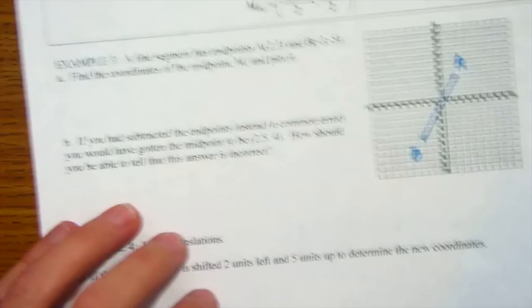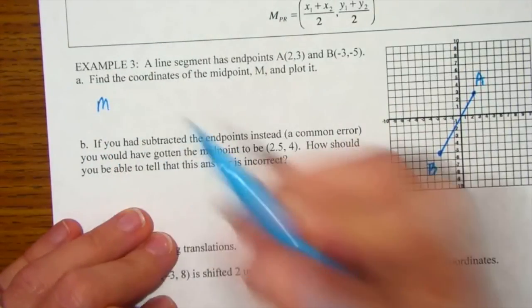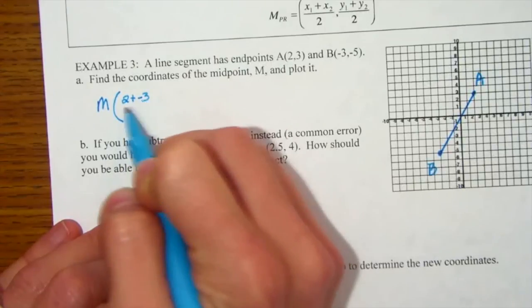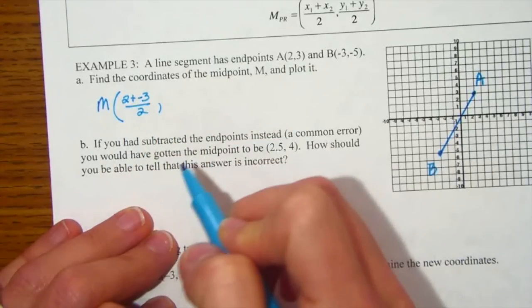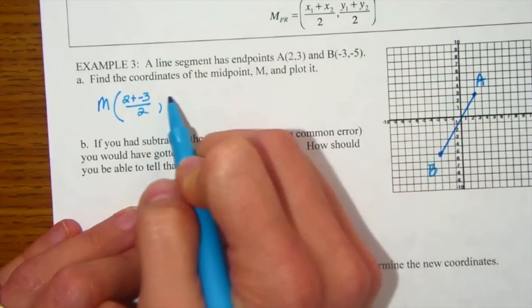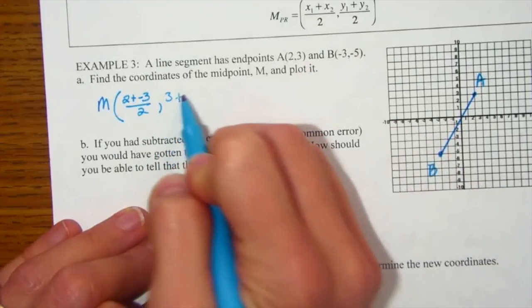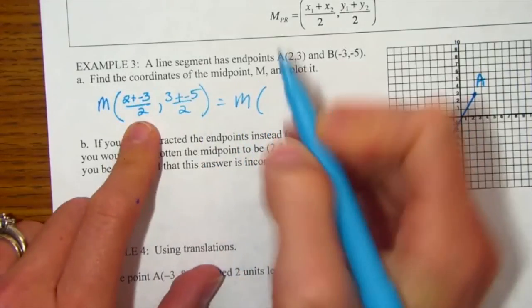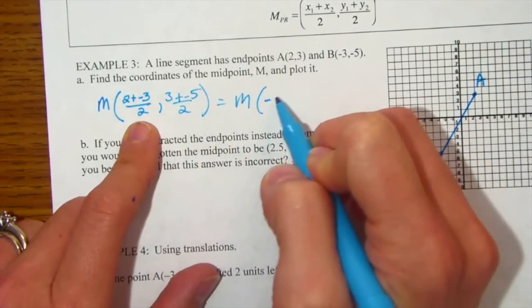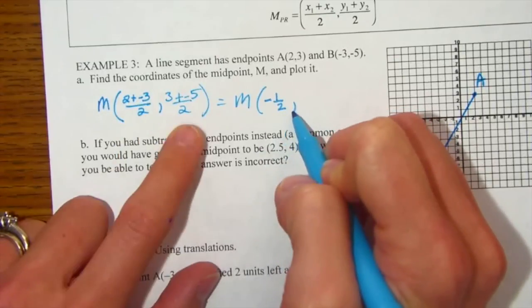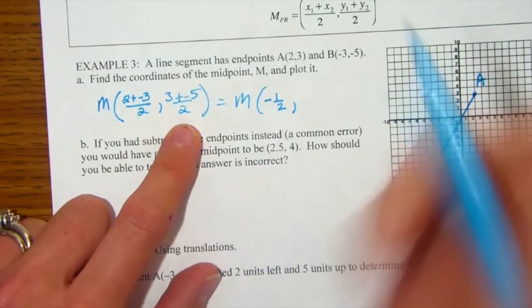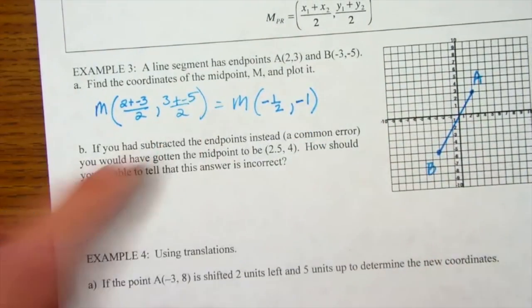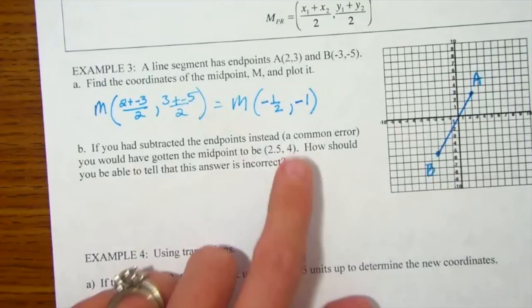So the midpoint, again, it's just the average of the x's. So that's going to be 2 plus -3 over 2, comma, the average of the y's. So that's going to be 3 plus -5 over 2. So the midpoint is -1/2, comma, and then -2 over 2 is going to be -1. Okay? So average of the x's, comma, average of the y's, it's an ordered pair.